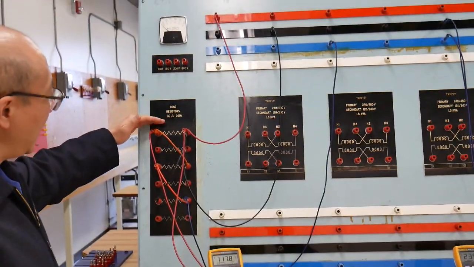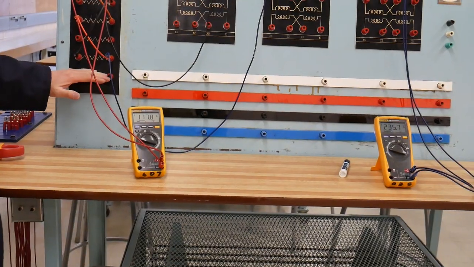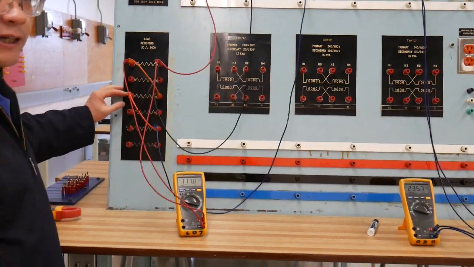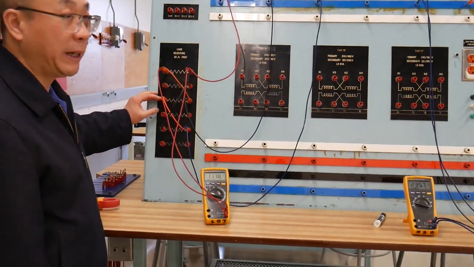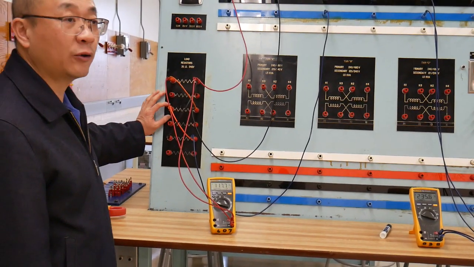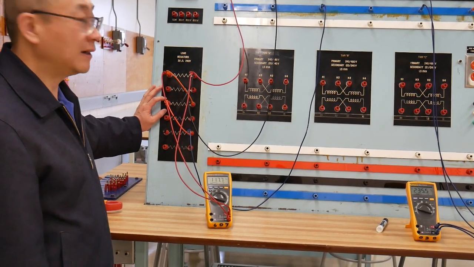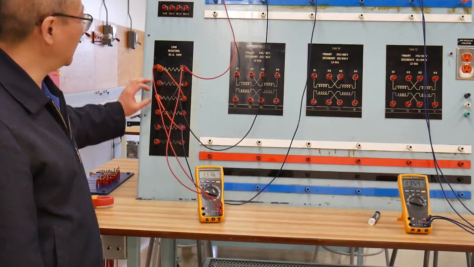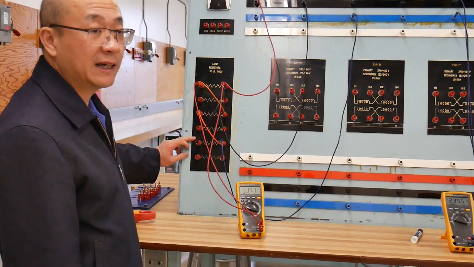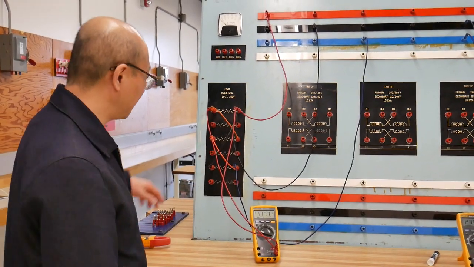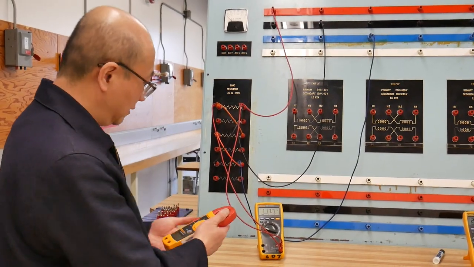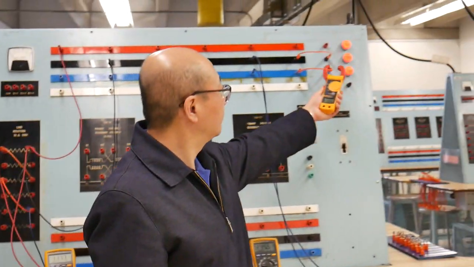So between phase A and phase C, I only get half of the voltage compared to phase B, because phase B is directly connected across two of the lines, and A and C are in series across the same lines. Now I can measure the line current.